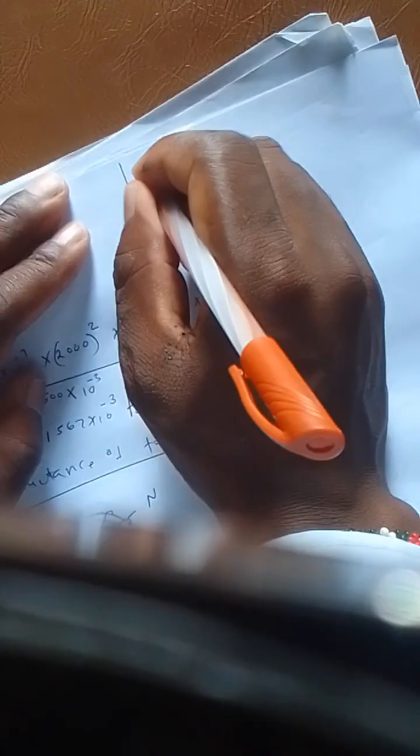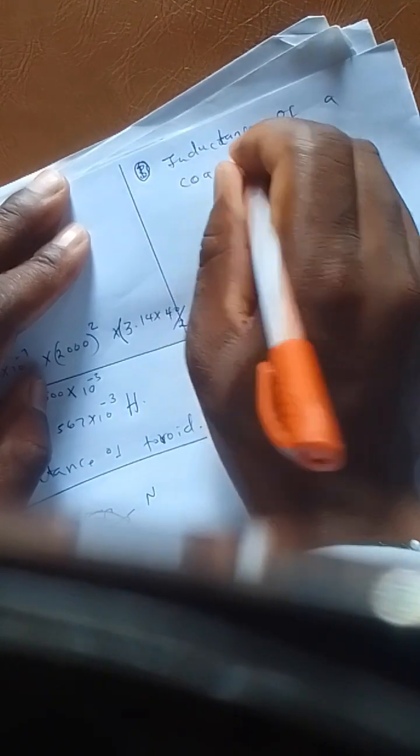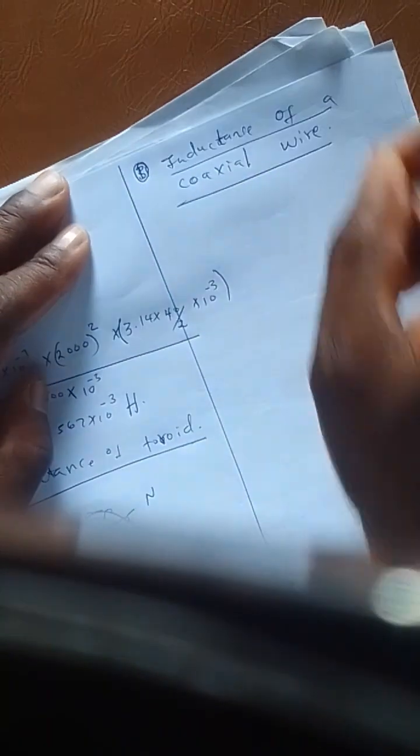Now, the third case is the inductance of a coaxial wire. We had talked about the coaxial wire when we were calculating the potential of a dipole from a distance, and we said a coaxial wire can be said to be a dipole from a particular point if we consider it. That is the time we made this word, the coaxial wire, and you know it mostly is used in television cables and radio cables.